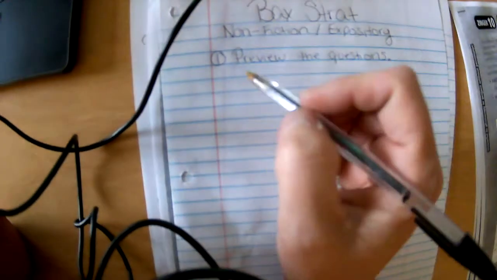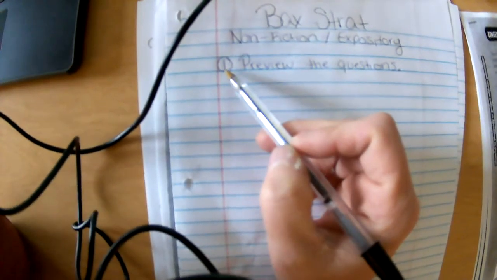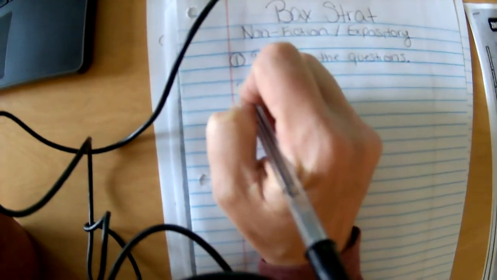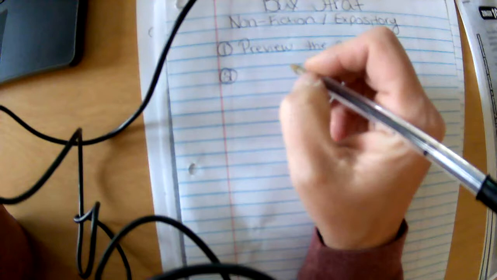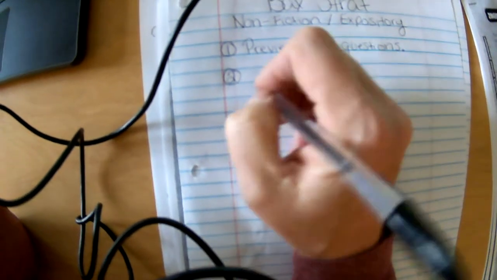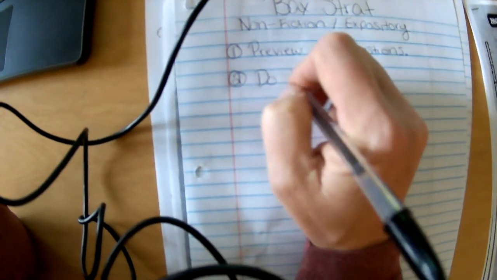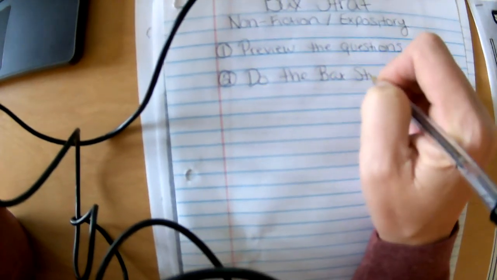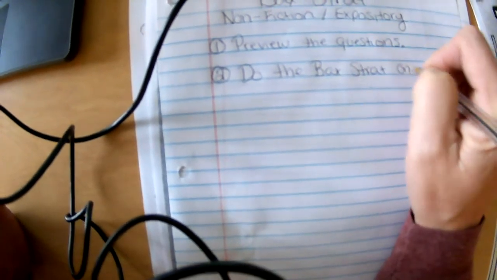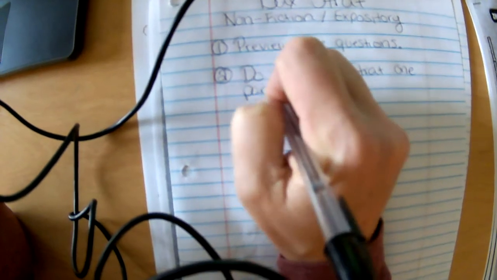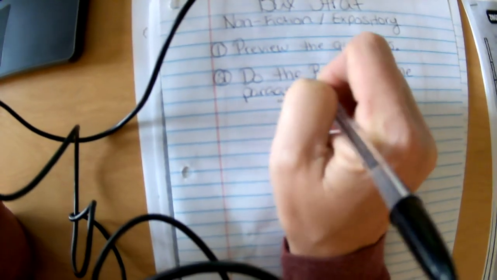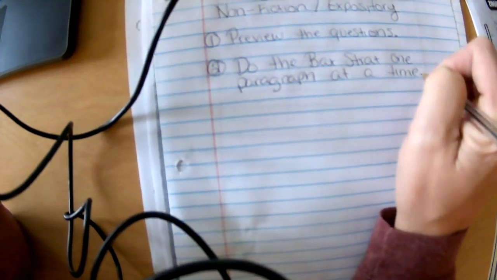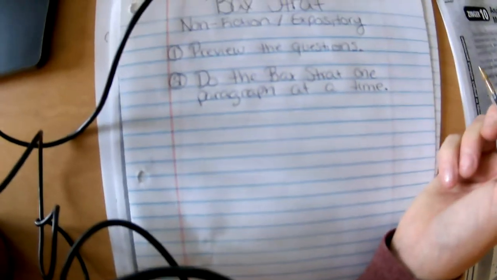So let's do rule number 2. Step one is preview the questions. Step 2 is do the Backstrap one paragraph at a time. Okay? And you're like, what's the Backstrap? Well, that's what I'm about to show you.